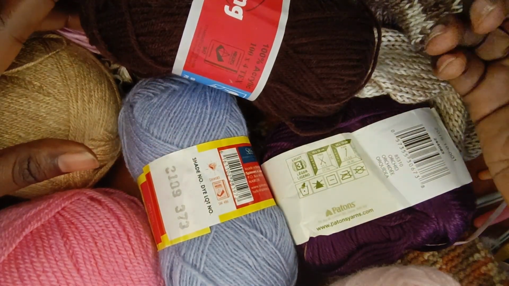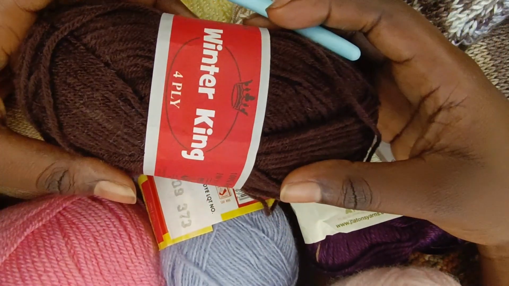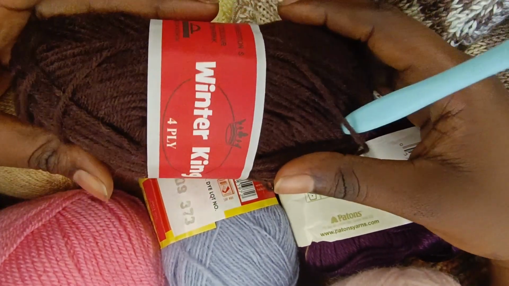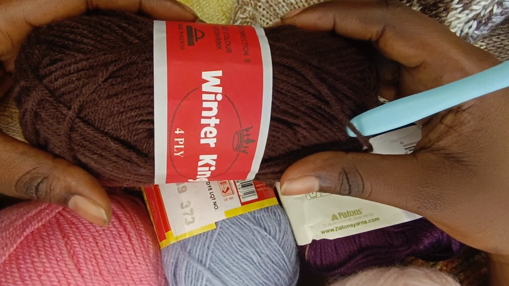So this is a hook and this is the yarn. So this is different from knitting in that only one loop is active on the hook, while knitting has several active loops on the needle.